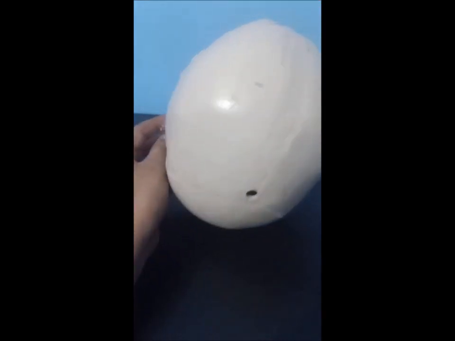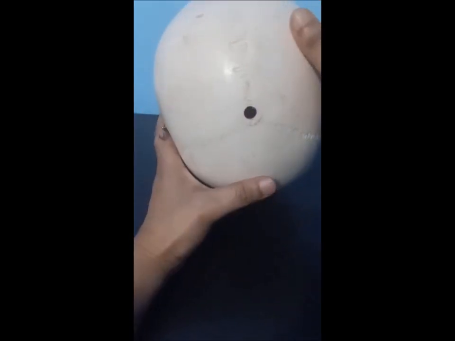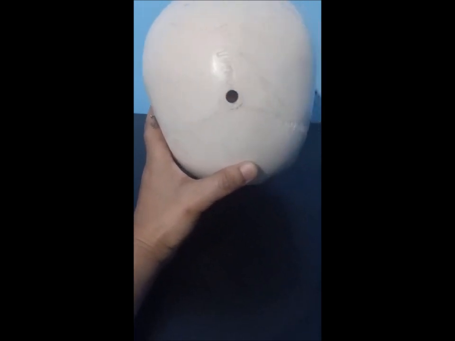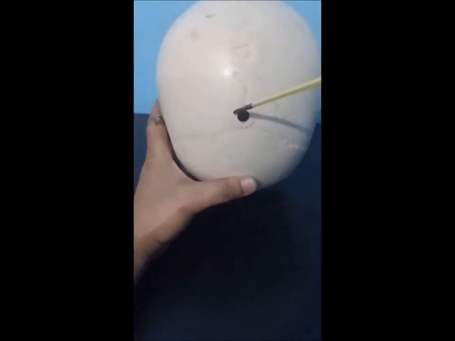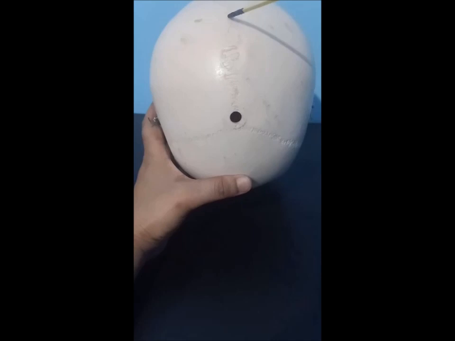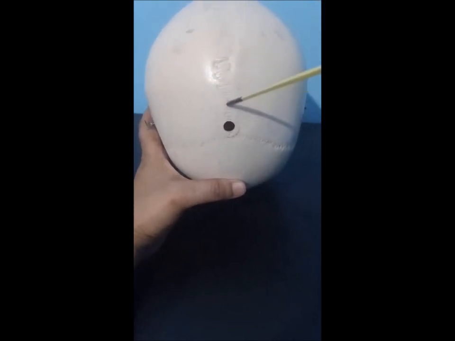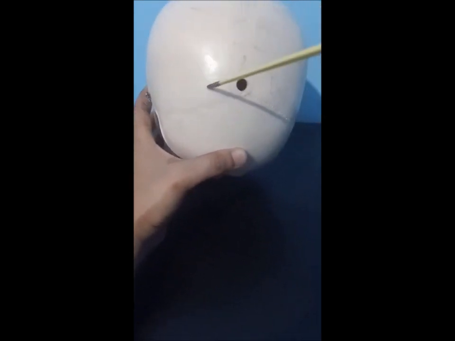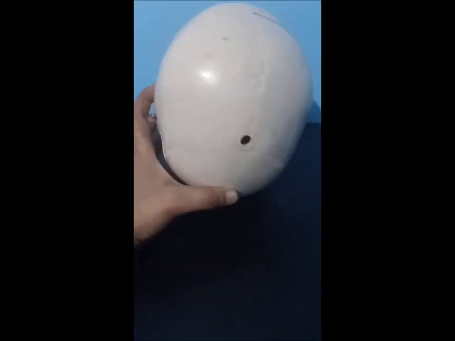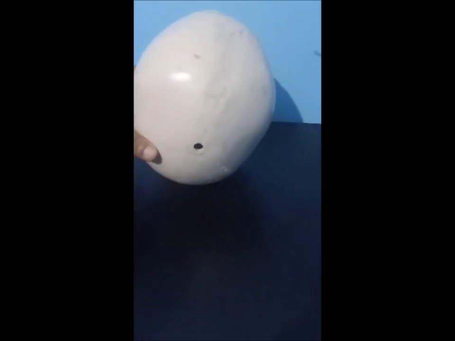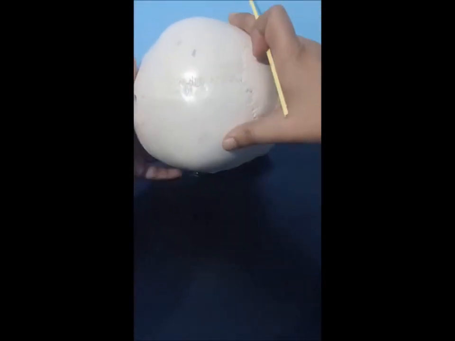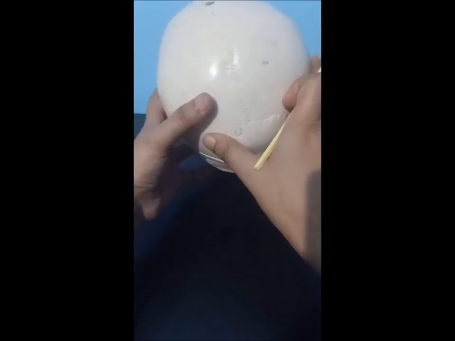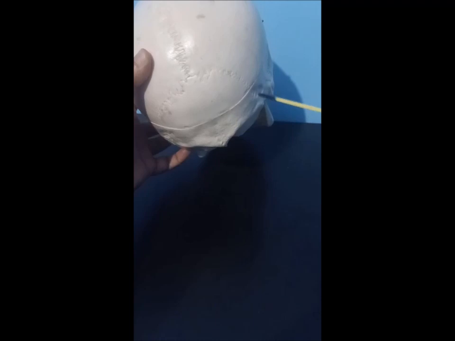Okay, the 2 parietal bones have suture in between. This is the sagittal suture, this one is the coronal suture, and you can see from behind that this one is the lambdoid suture.